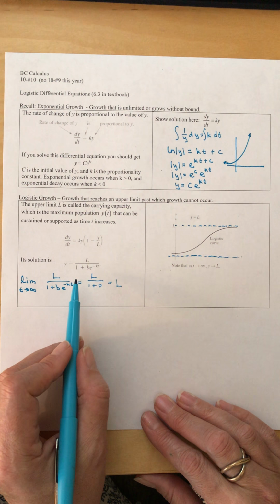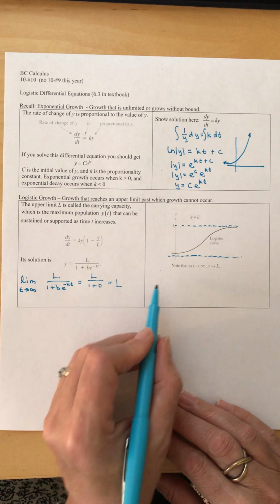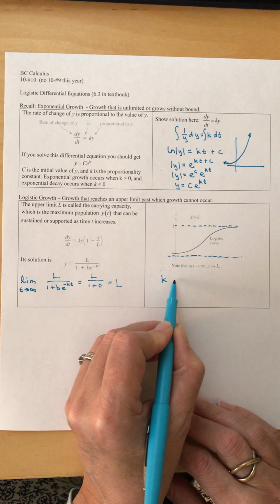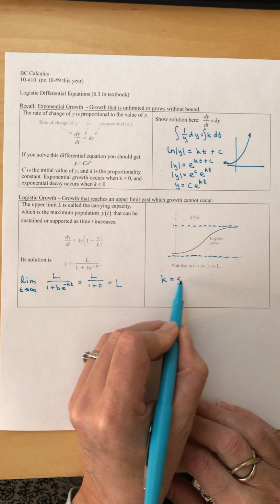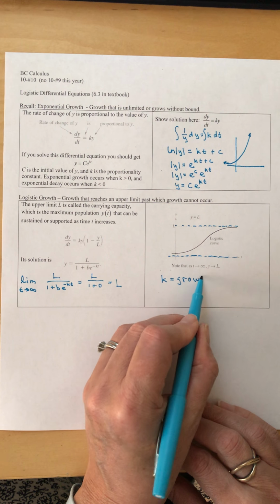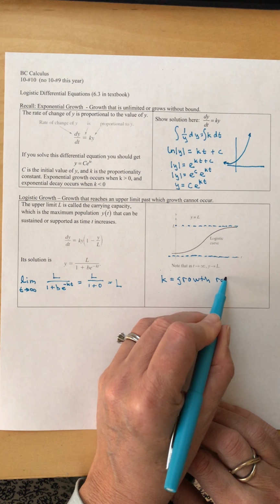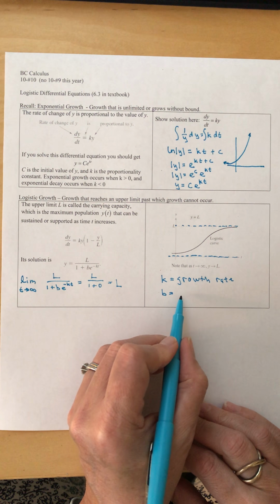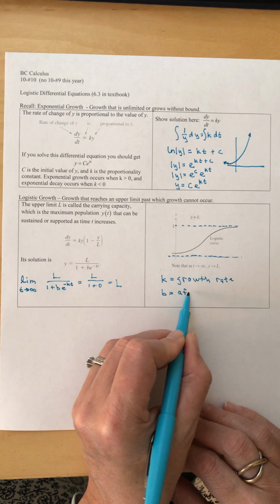Then for the other parts of this equation, the k affects the growth rate. K is the growth rate. And the b is not directly the y-intercept, but it affects the y-intercept.